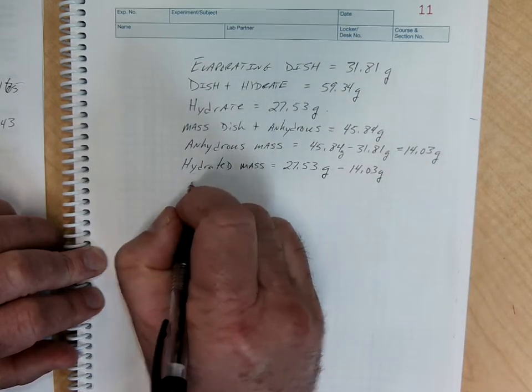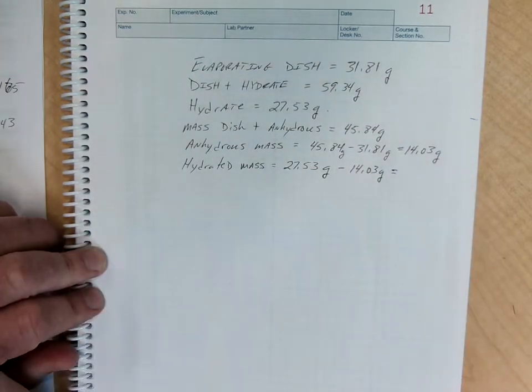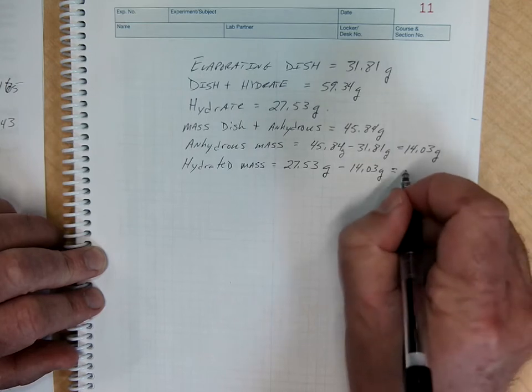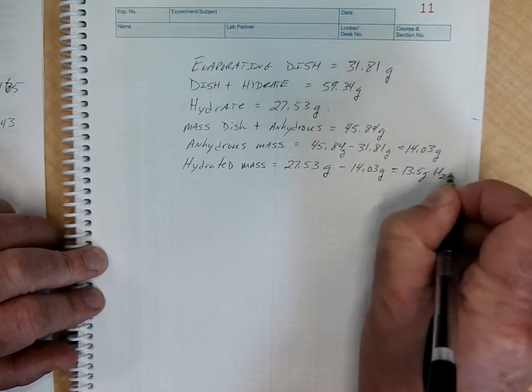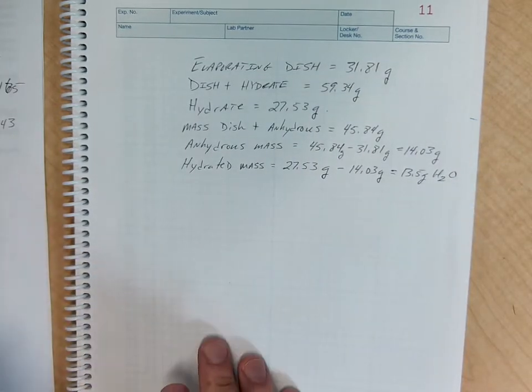So that's going to equal the mass of the water, which is 13.5 grams of water.